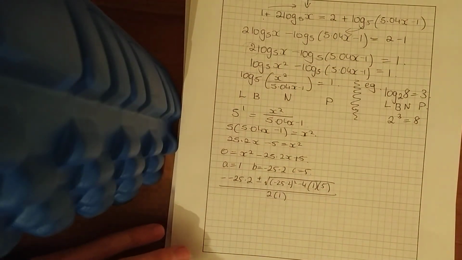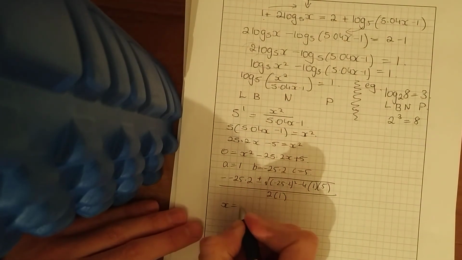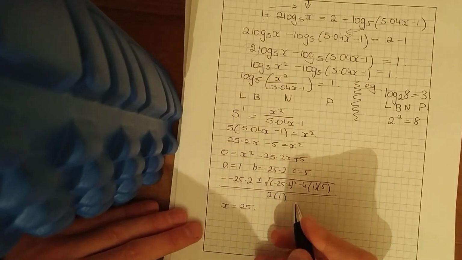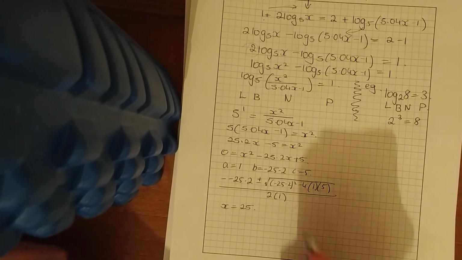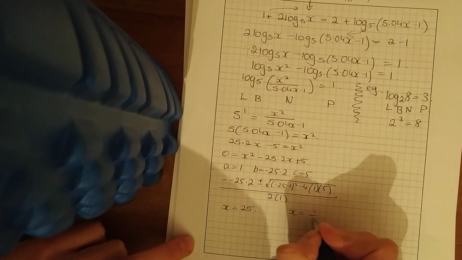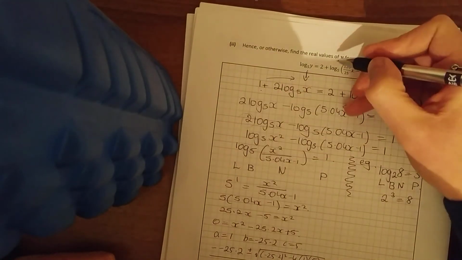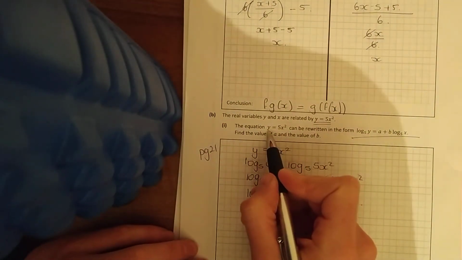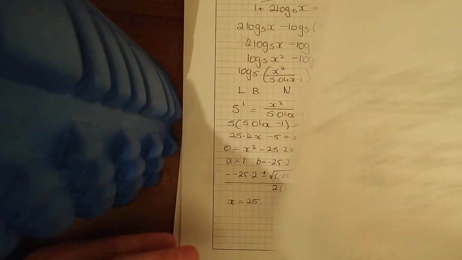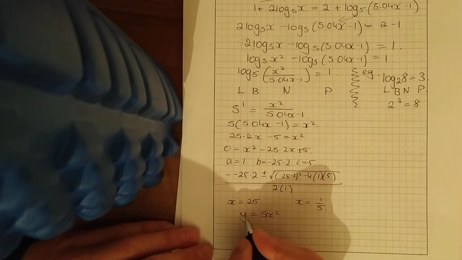The first answer we get is 25. This is x equal to 25. And our second answer of x, just go back and change the sign, and you get x equal to a fifth. Now, technically, if you've read that question, at the very top it says find the values of y. What we've got is x. But if you go back to the original one there, it says how they're linked, y is equal to 5x squared.